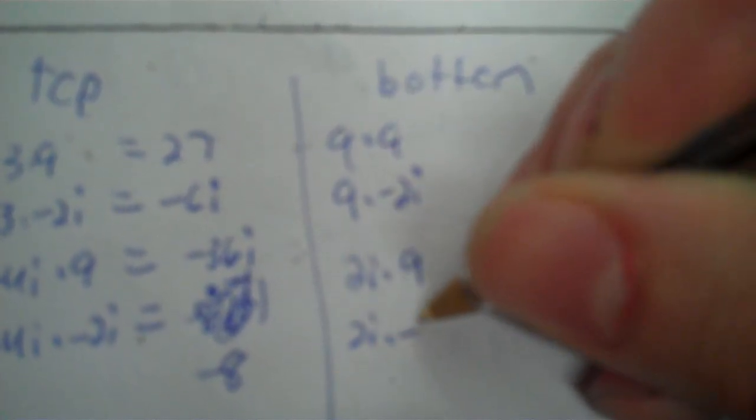Now the bottom, you do the same thing. 9 times 9, 9 times negative 2i. That's done. Now you take 2i times 9, 2i times negative 2i. So this is equal to 81.